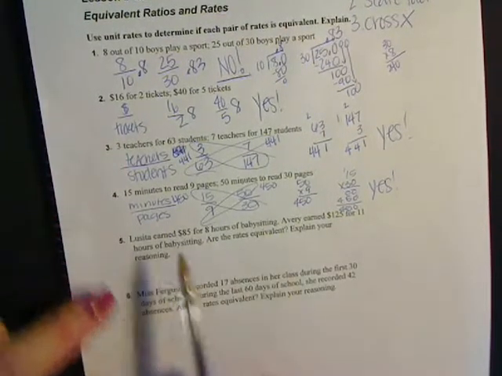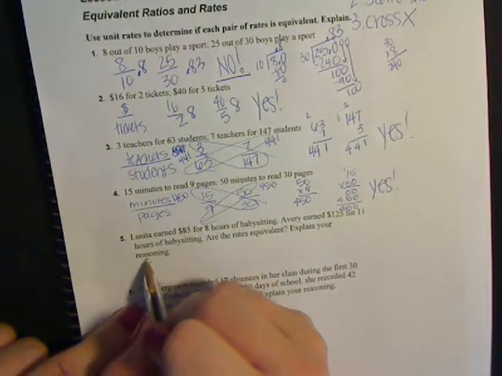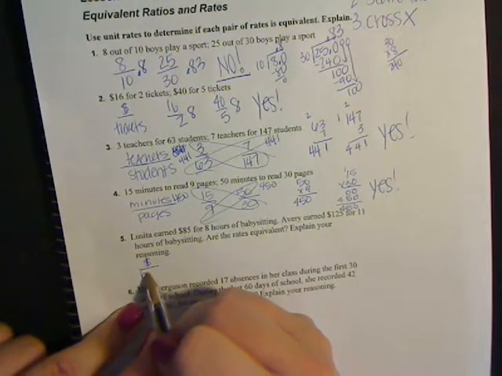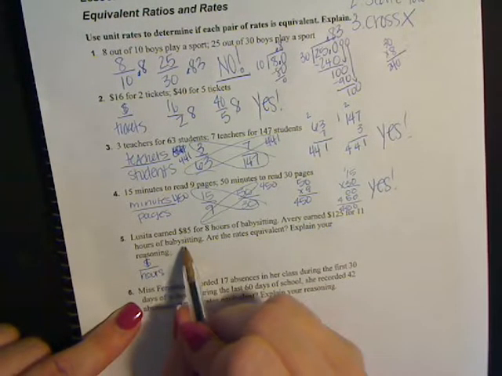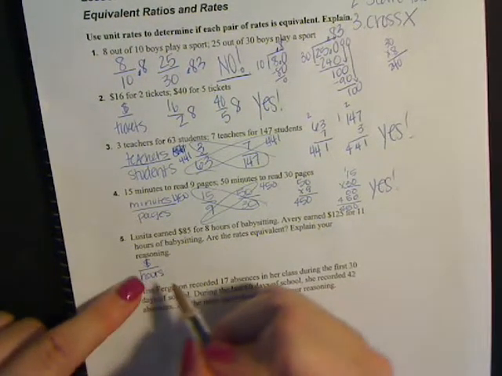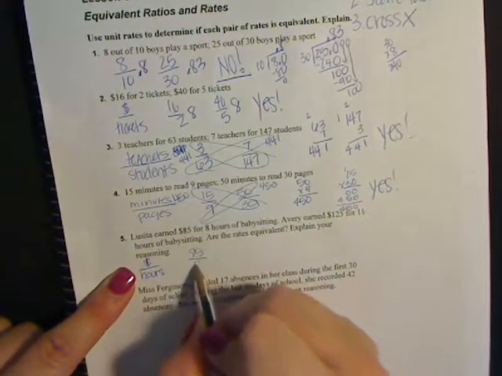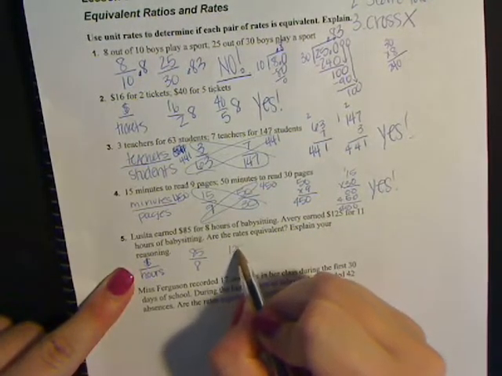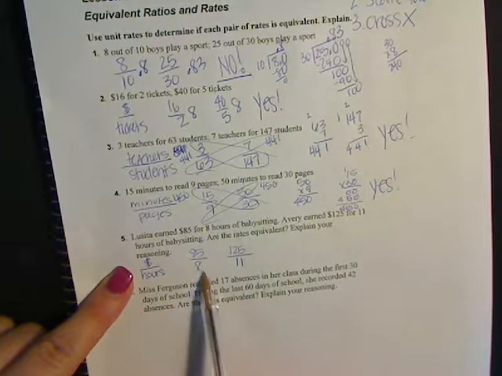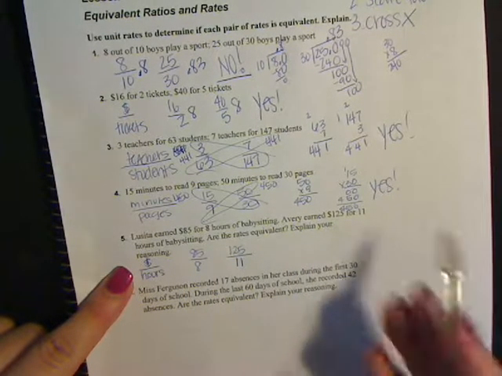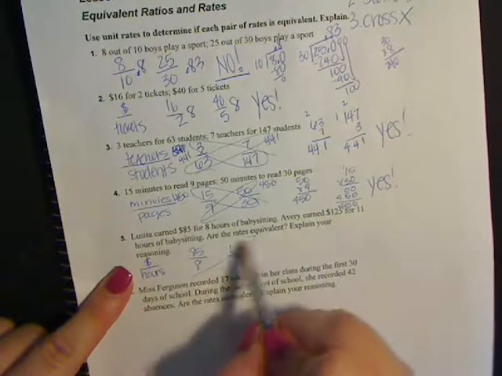Number 5, Lucita earned $85 for 8 hours of babysitting. Avery earned $125 for 11 hours of babysitting. Are these rates equivalent? So let's set it up. Dollars over hours. So $85 over 8 hours and $125 for 11 hours. Well, I don't see a pretty scale factor that I could multiply by to get 85 to 125, or 8 times no pretty number is 11. So let's cross multiply.